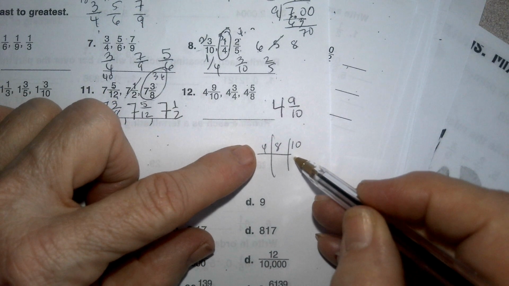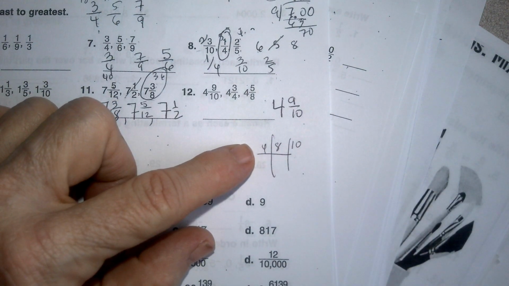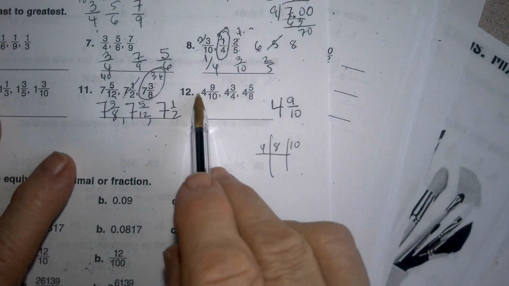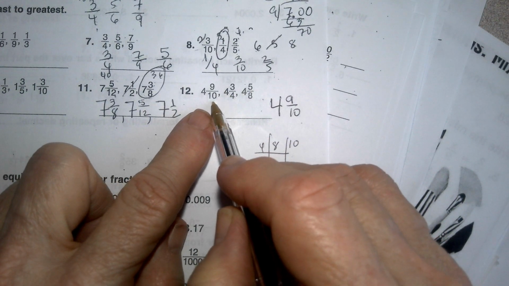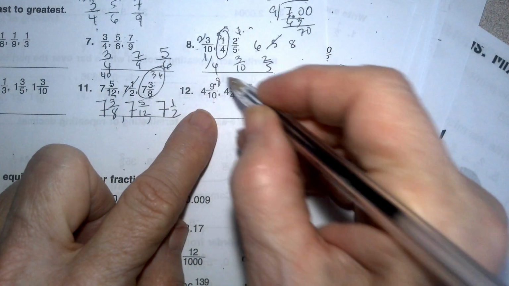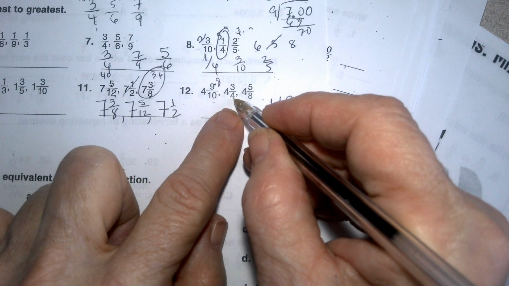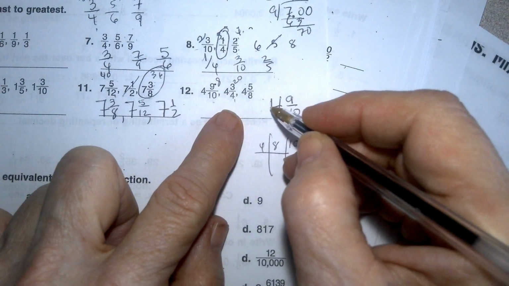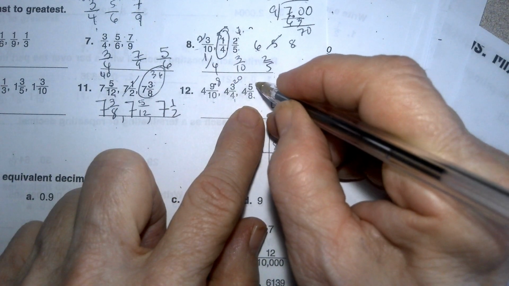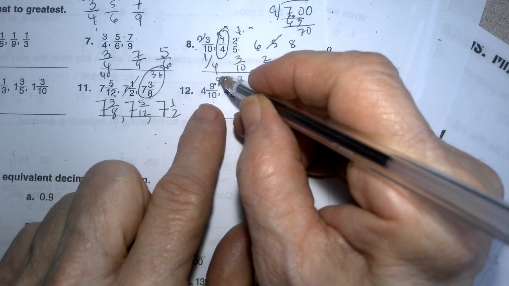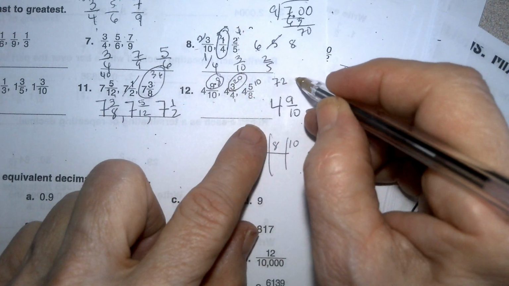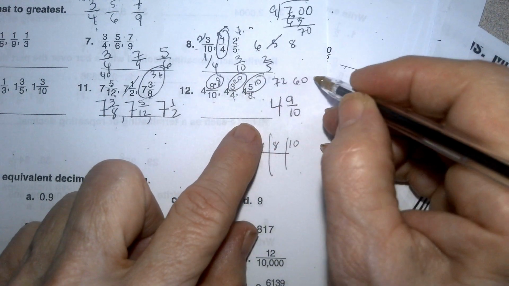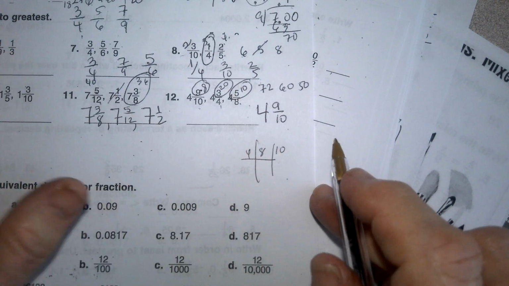80? You know what? In this case, it doesn't matter if it's 40 or 80, because as long as we have the same number, let's use 80 on the bottom. So 8 times 10 is 80, so this is times 8. 4 times 20 is 80, so times 20. 8 times 10 is 80, so it's times 10. So this number is going to be 72. This is going to be 60. This is going to be 50. Which is the smallest?